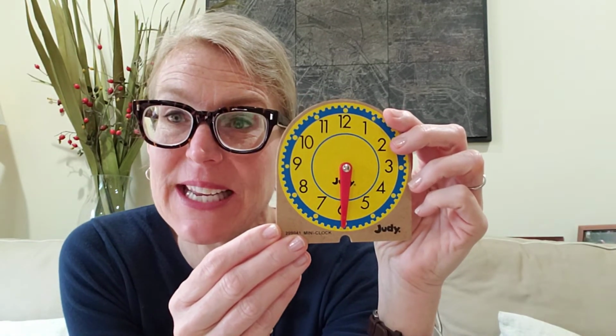All right. We've been talking about our clocks, and we've been talking about whether we're telling time to the hour or if we're telling time to the half hour. When we're telling time to the hour, our minute hand is pointed to the 12, right? When we're telling half hour time, our minute hand is pointing to the 6, and we say 30, right? Or half past, because 30 is half of that full 60. All right, so go ahead and get those clocks cut out.